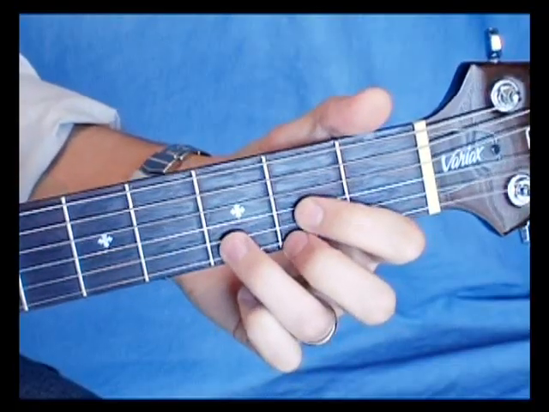The next form in the CAGED template chord system stems from the open D chord. Let's take a look at this chord, learn the bar and the arpeggio pattern. Okay, here's the open D chord.